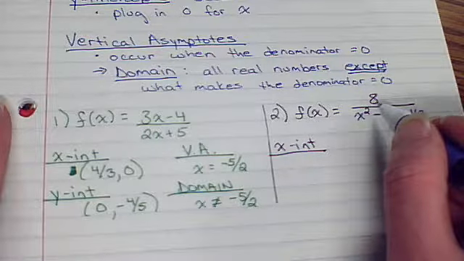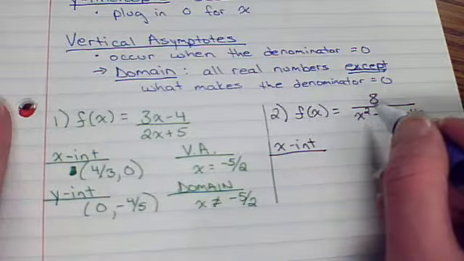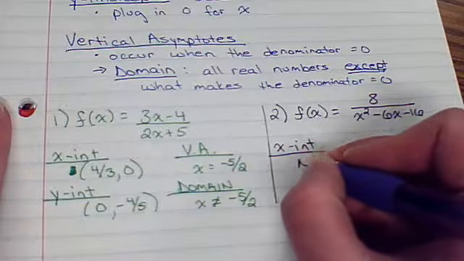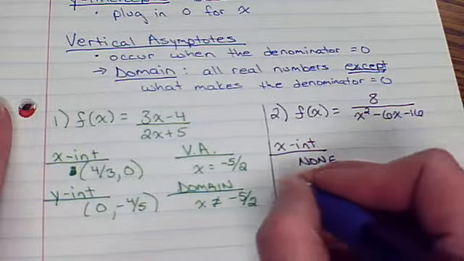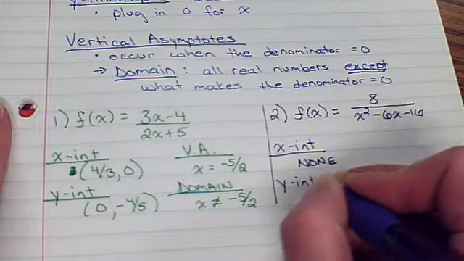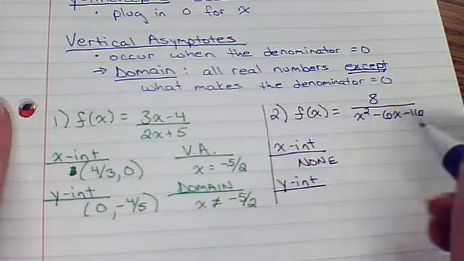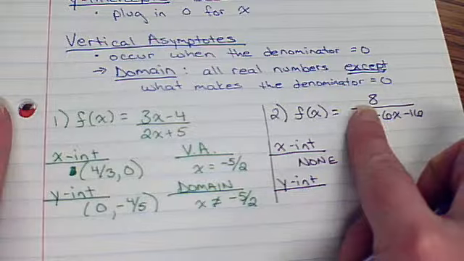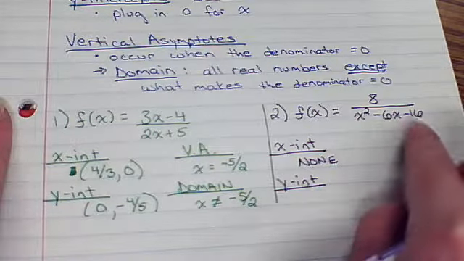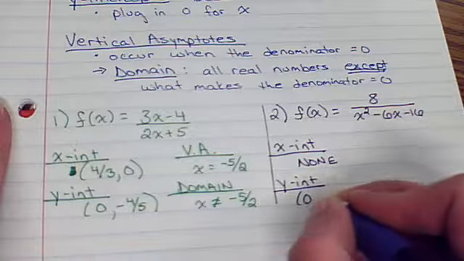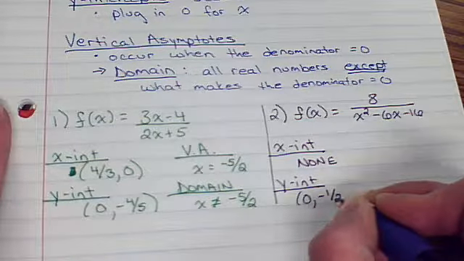I don't care what I plug in. Can I make 8 ever equal 0? No. So this one has no x-intercepts. The y-intercept occurs when x is 0. So if I plug in 0 for x, all of these are going to go, and I'll be left with 8 divided by negative 16. That's negative 1/2.